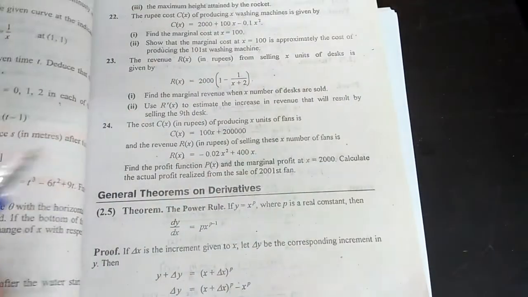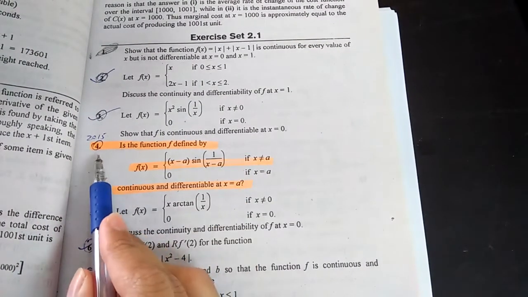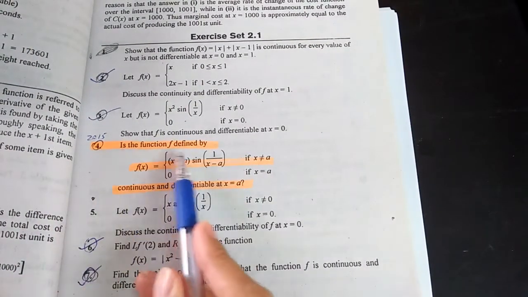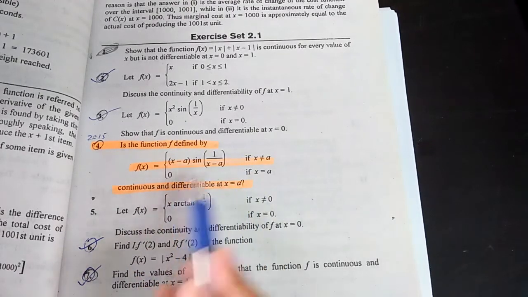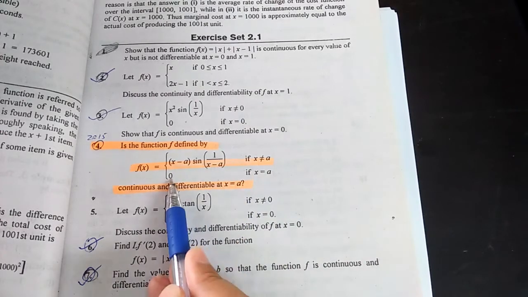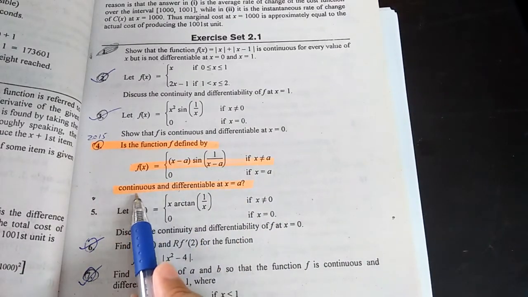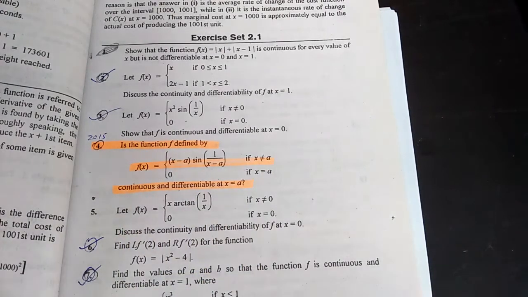Now we need to move on to exercise 2.1. In exercise 2.1, we need to do question number 4. Is the function f defined by f of x, this function, piecewise continuous? If x is not equal to a, then this function you will consider. If x is equal to a, then 0 you will consider. You have to check whether this function is continuous and differentiable at the given point x equals a.